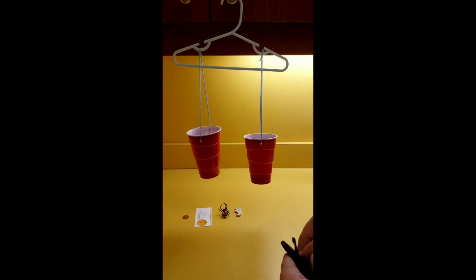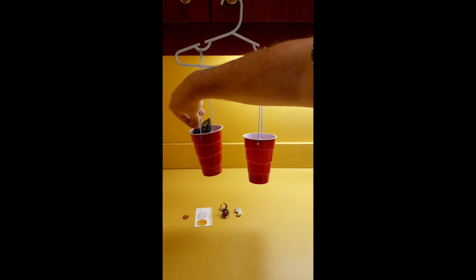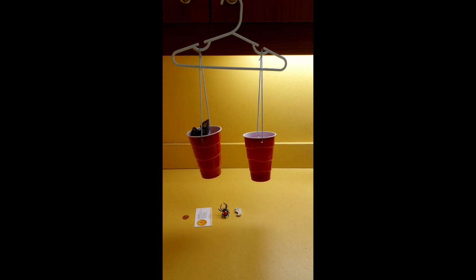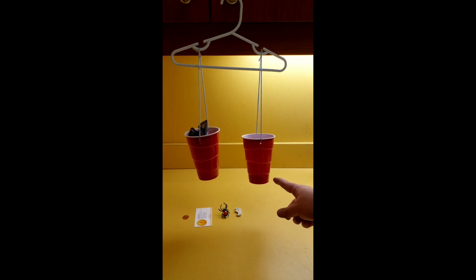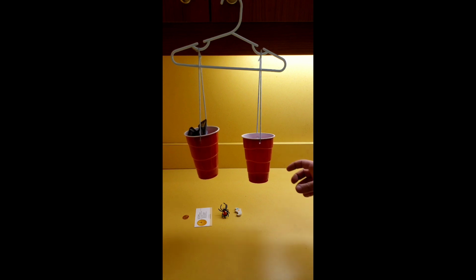And now we're going to put the bag in. I'm going to fold it up a little bit just so that I can fit it in here. And there we go. So which one weighs more? You can tell that the Lego cup weighs more because this cup is further down. All right, so that's our first set of items.